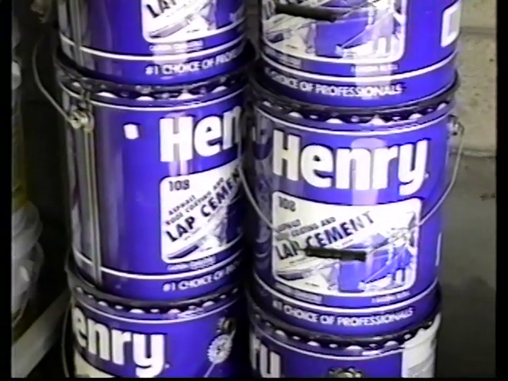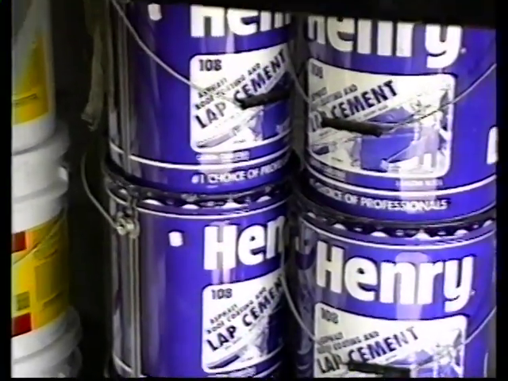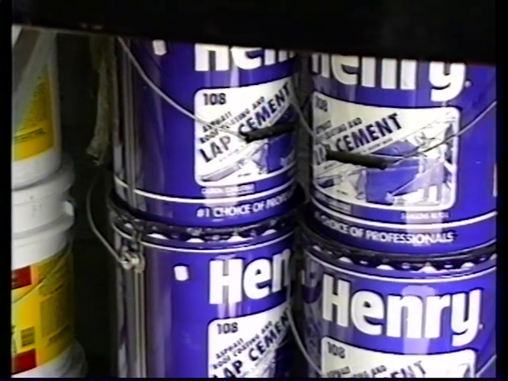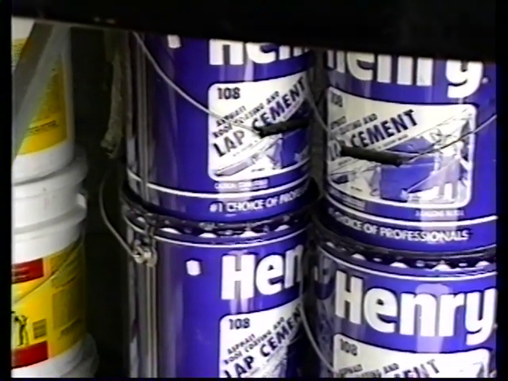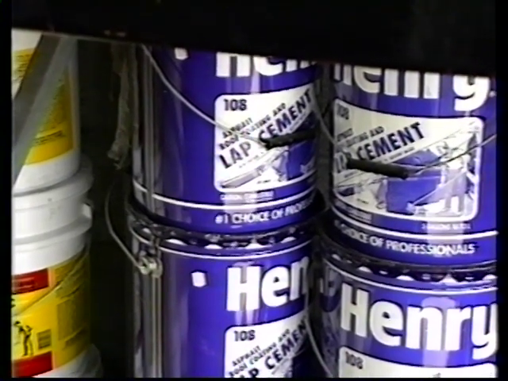Here we're looking at a can that says lap cement. This is for the roofing material where you would actually roll the roof material out yourself, nail down the seams, and patch it. In the video earlier that we saw, this is the material that's used for this location.